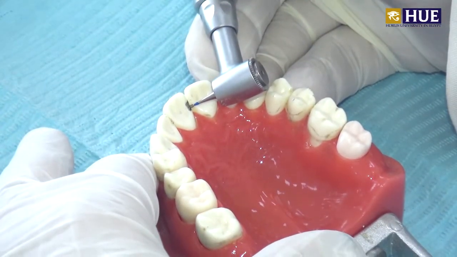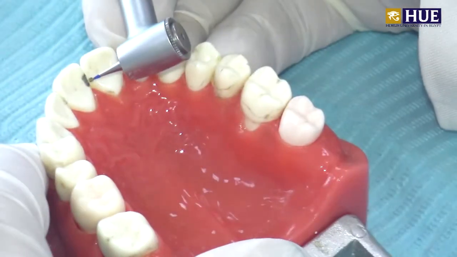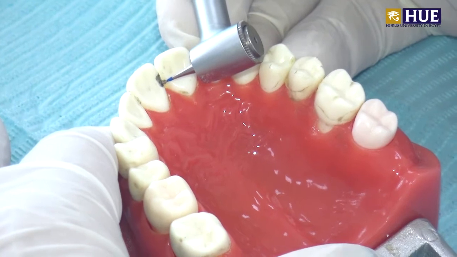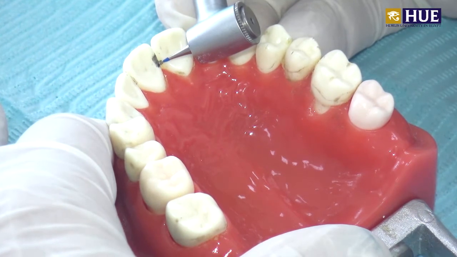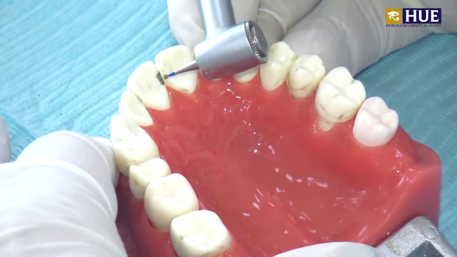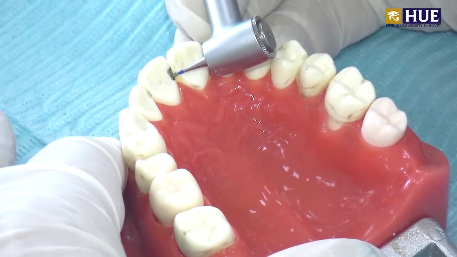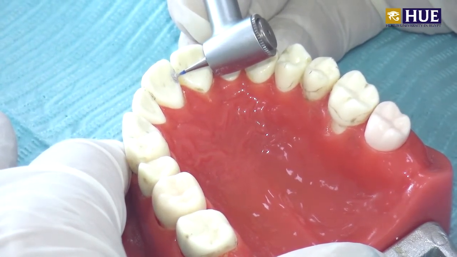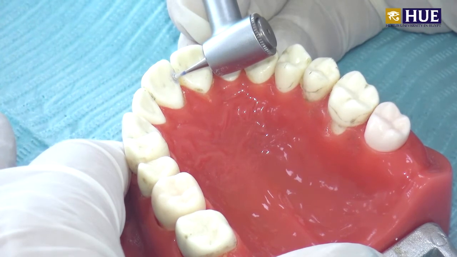The outline form I mentioned before was marked with pencil like this, and the design is called conventional class 3 or GV Black conventional class 3, which includes enamel margins, or all cavity margins confined within the coronal portion. Begin access at slow speed in the center of this marked area, as close as possible to the adjacent tooth.